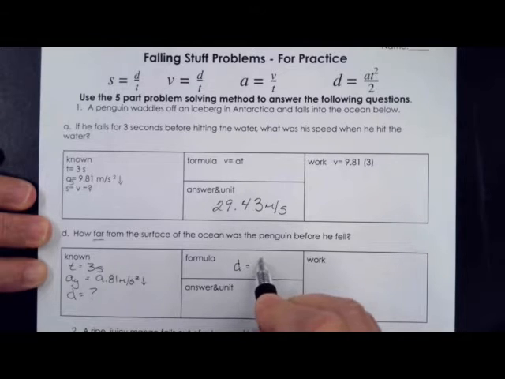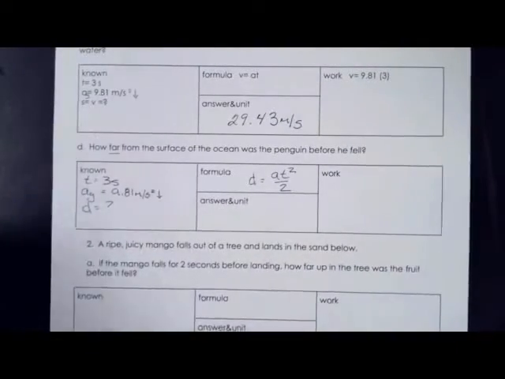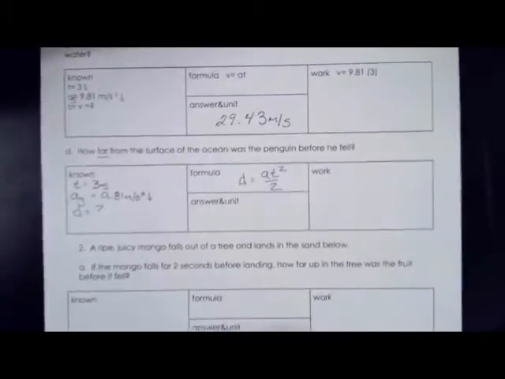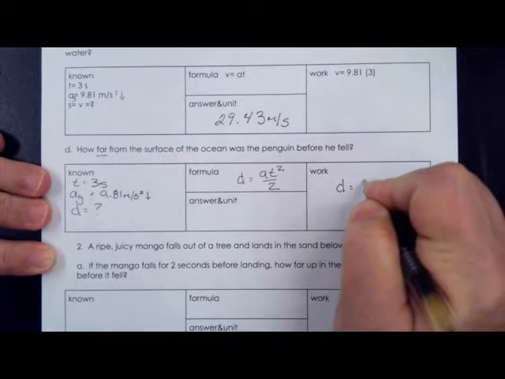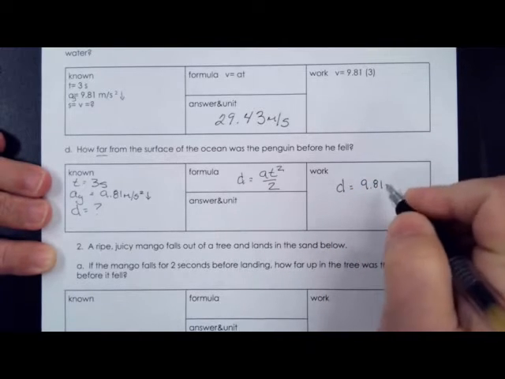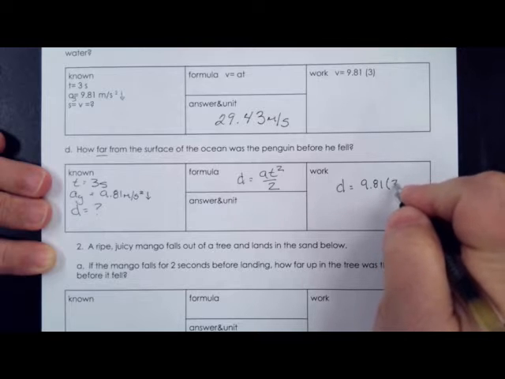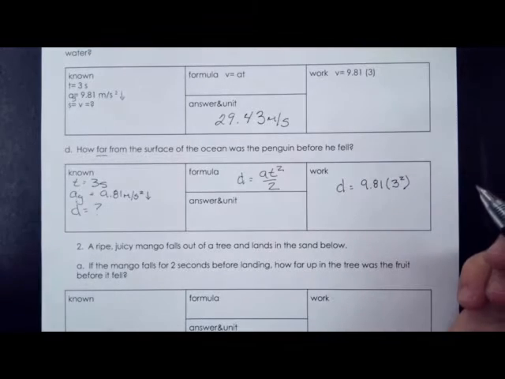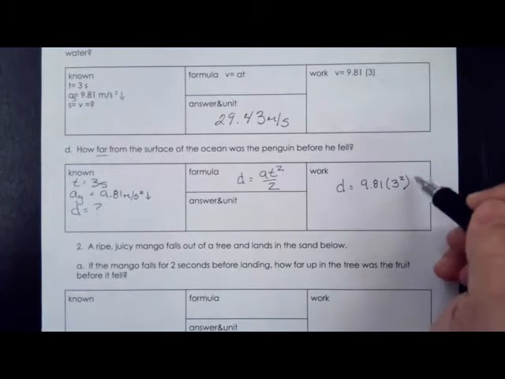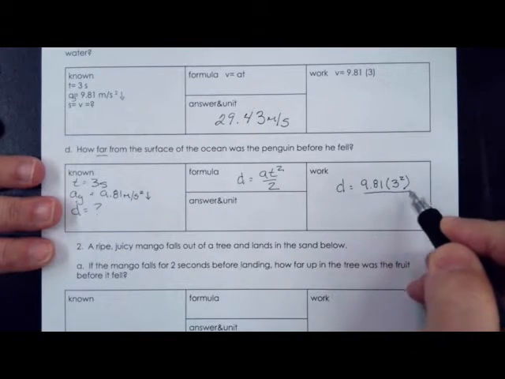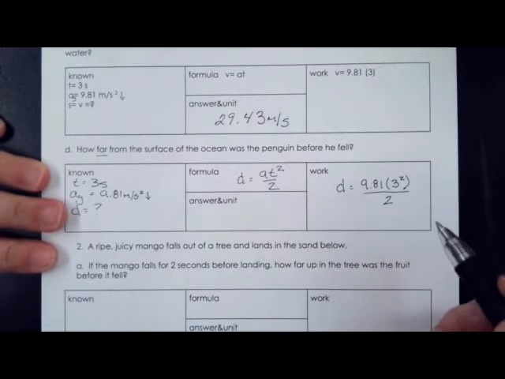So D equals A times T squared divided by 2. All right, let me slide that up a little bit for you there. Keep getting caught on my post-it note here. Okay, so let's substitute into the formula. So D equals A, which is 9.81, times T squared. Now, because a lot of times people forget that the square only goes with a 3 and you need to square the 3 first, I usually put whatever the time is in parentheses and then put the square inside of it, so that ensures that I'm going to remember to do that one first.